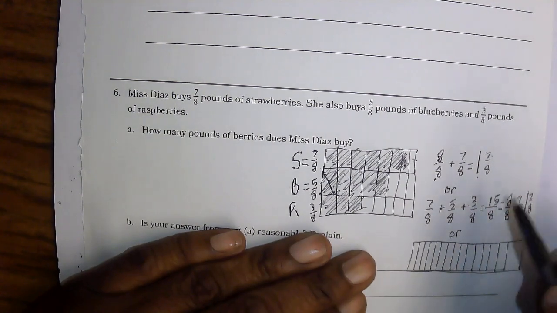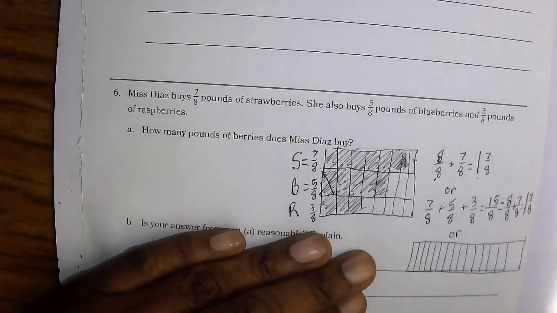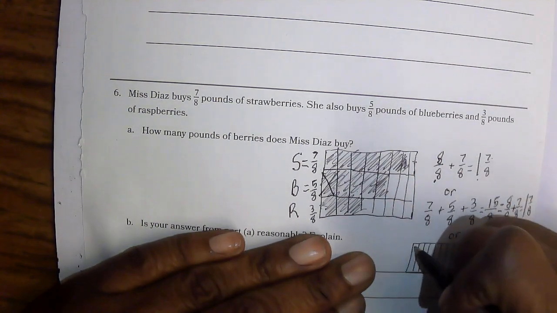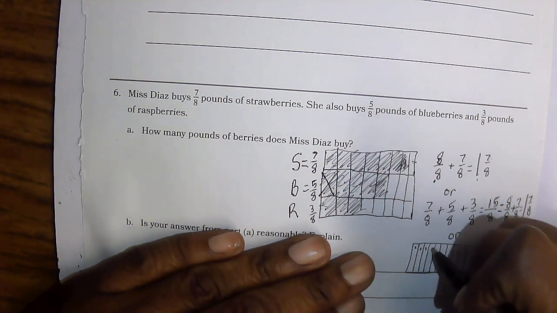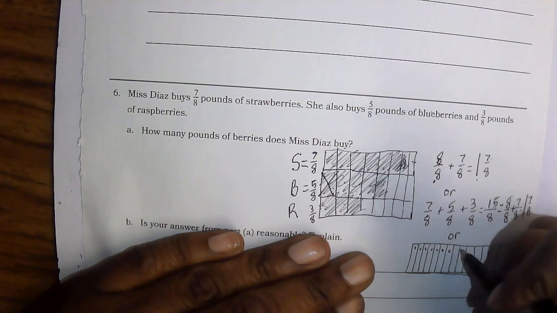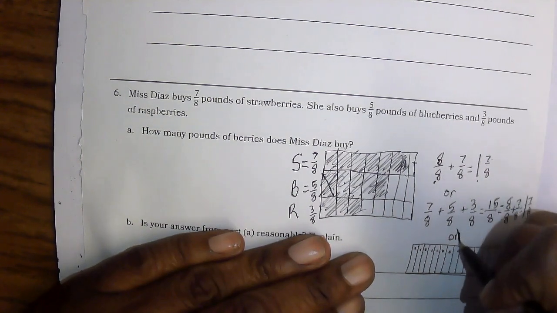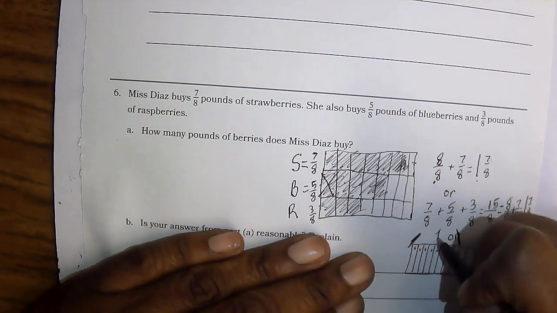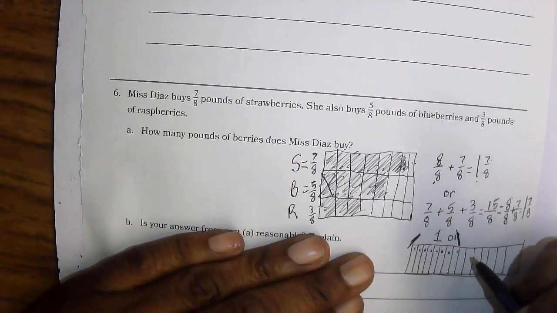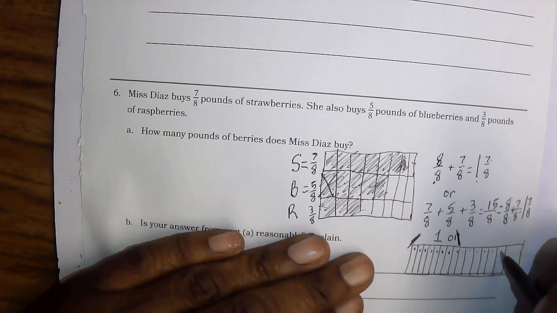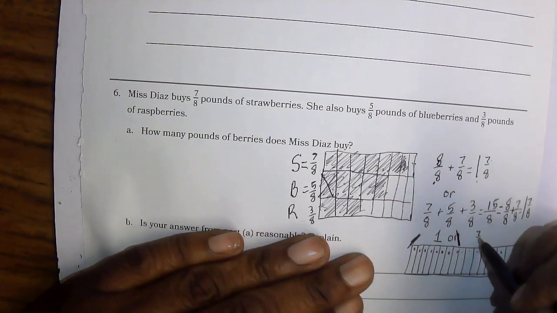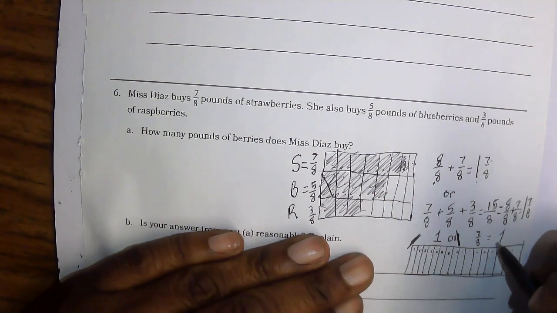Okay? And 8 is my denominator, so 8 pieces make up my 1 whole. So I'm going to do 1, 2, 3, 4, 5, 6, 7, and 8. That's 1 whole piece. And then I have 1/8, 2/8, 3/8, 4/8, 5/8, 6/8, 7/8. And you can get 1 and 7/8 that way.